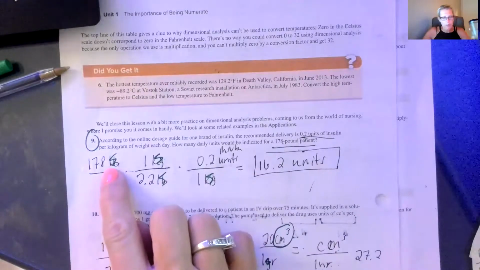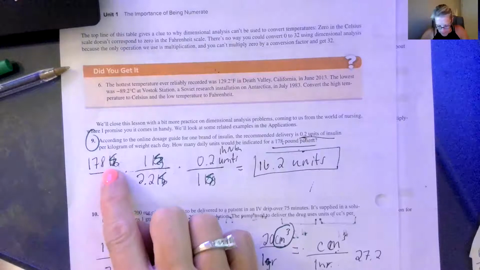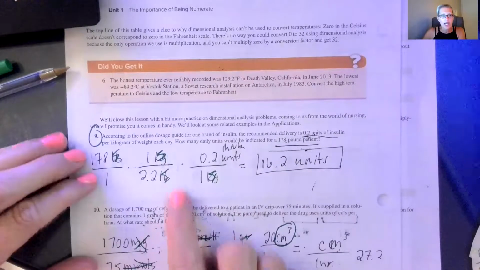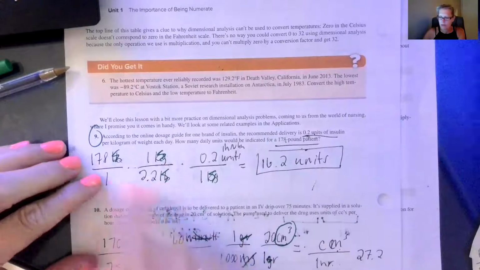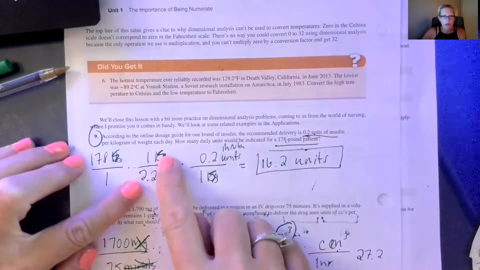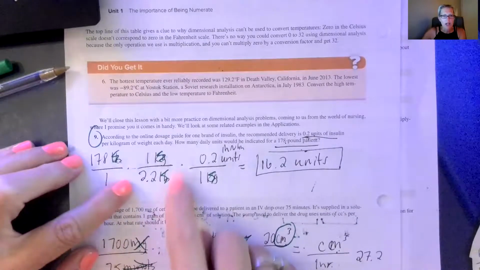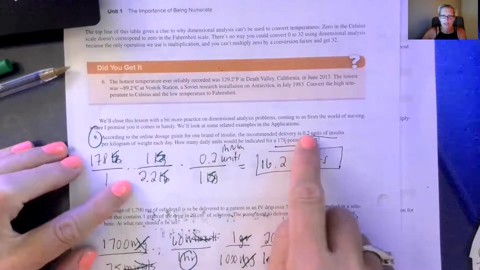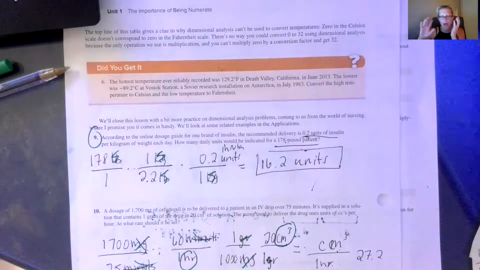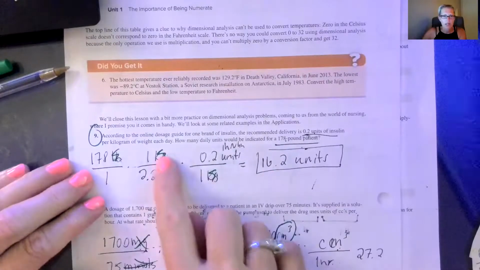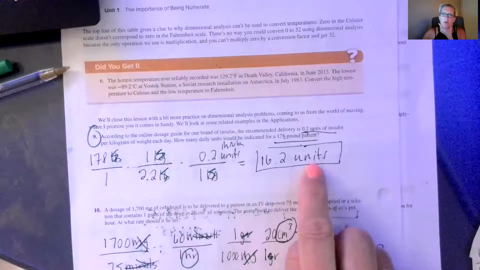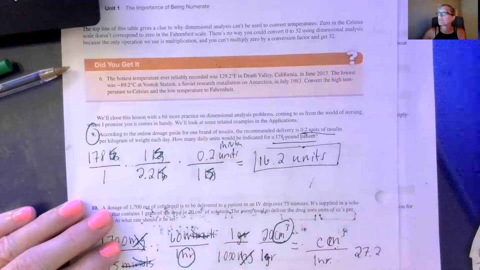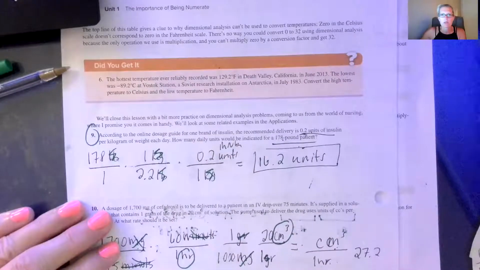So we're starting with pounds, you can see here, and we are going to units of some sort. So we had to exchange pounds. 2.2 pounds is 1 kilogram, and so we cancel out our pounds. And then 1 kilogram here is the same as 0.2 units. That's what they told us. That's how they've mixed the medicine. So our kilograms canceled and we're left with units, which is what we wanted, units of insulin. And then we can multiply straight across. So I can show you that in Desmos for just a moment.